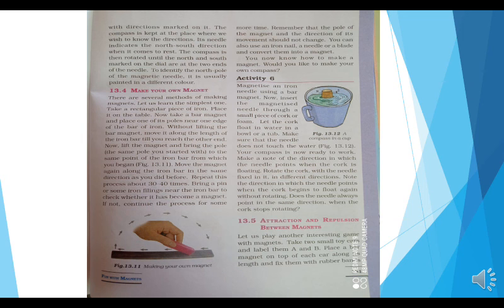Now move the magnet again along the iron bar in the same direction as you did before. You have to do it again with the same pole only, not with the other pole. With the same pole, you have to move that magnet in the same direction. How many times do you have to repeat this process? You have to do this process just 30 to 40 times.